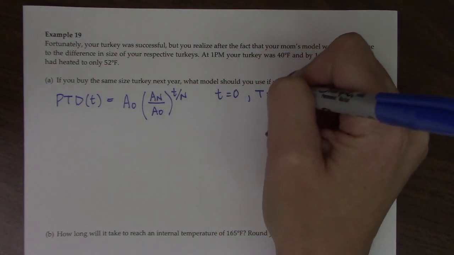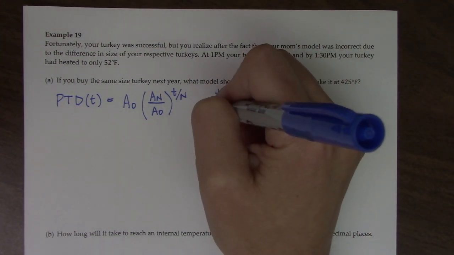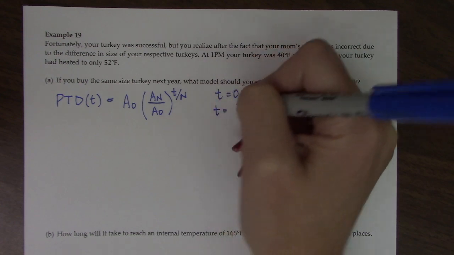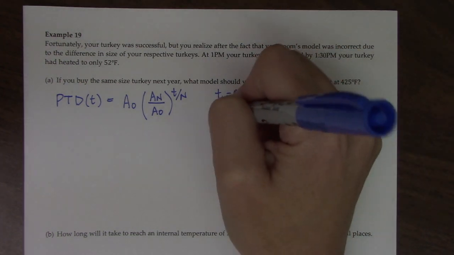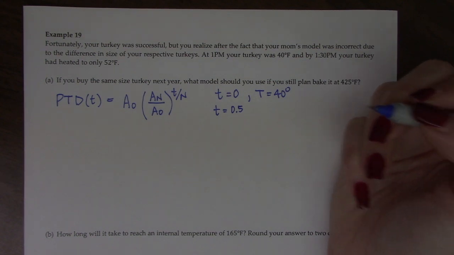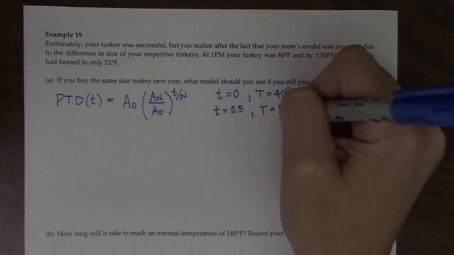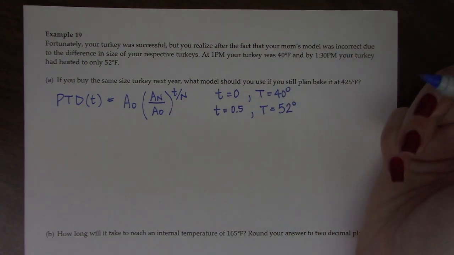So at time 0, your turkey was 40 degrees. And then a half hour later, so at 0.5, because remember we're measuring t in hours, so I need to convert this to hours, your turkey was 52 degrees.